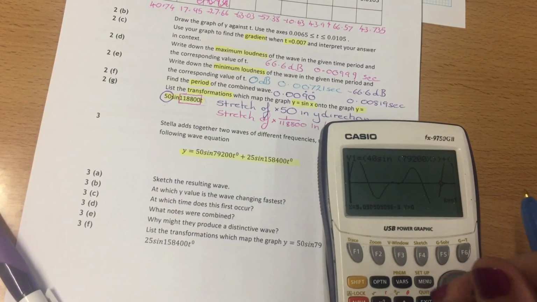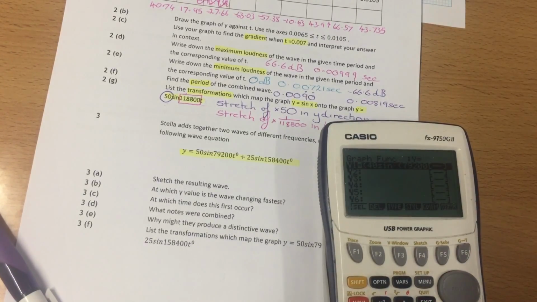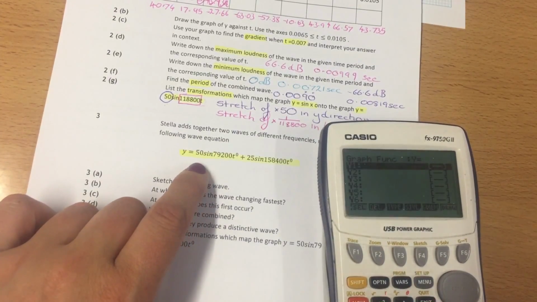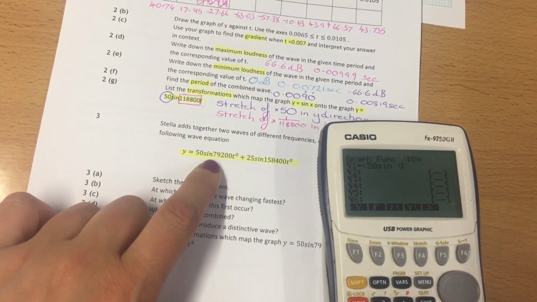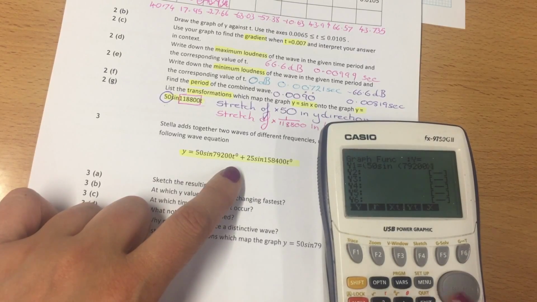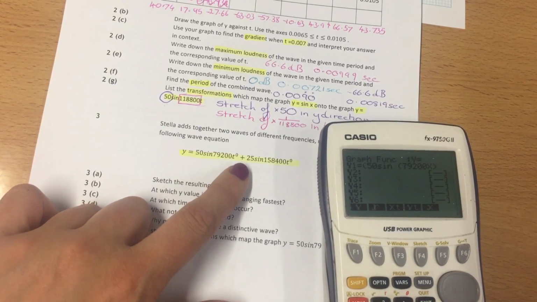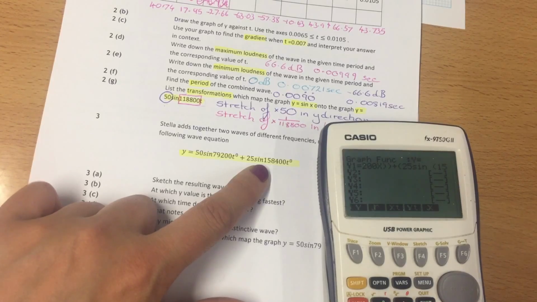A sketch is a little bit different to plotting it because all we actually need is our key points. So if we exit that and put in a new one, we have 50 sine brackets 79200 x, and then if we group that together, then we've got 25 sine 158400 x.